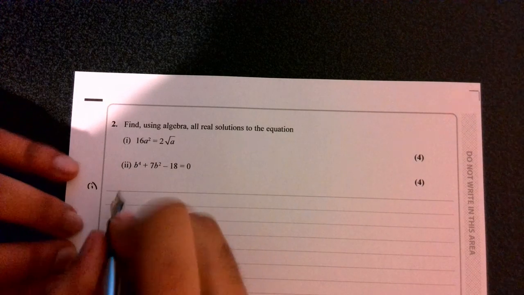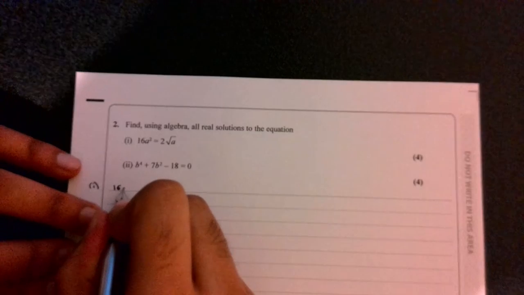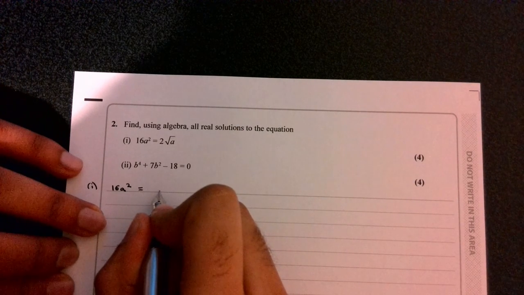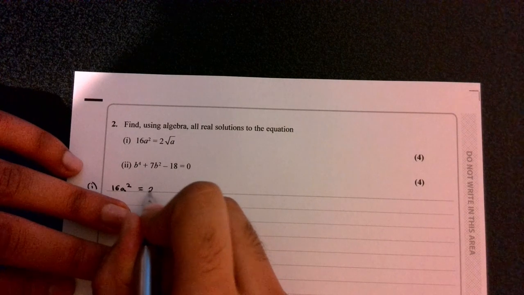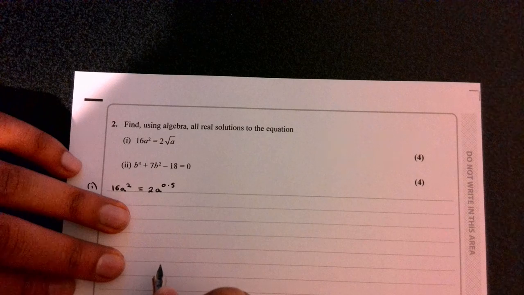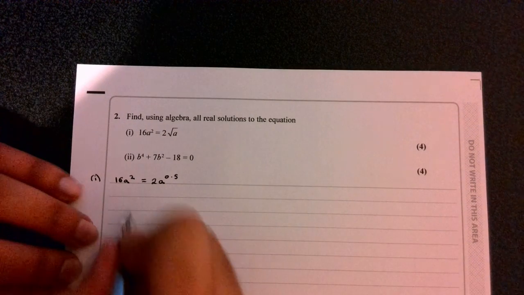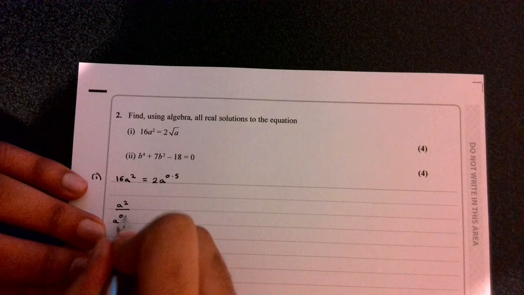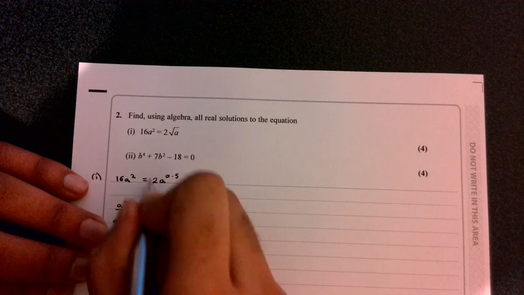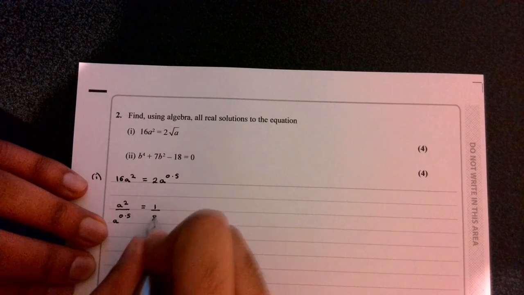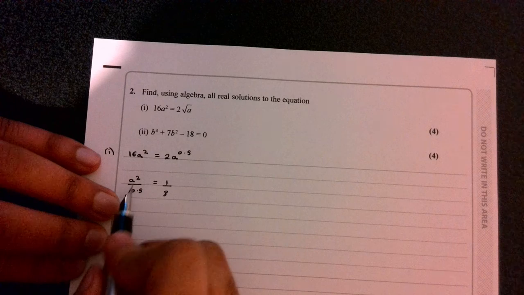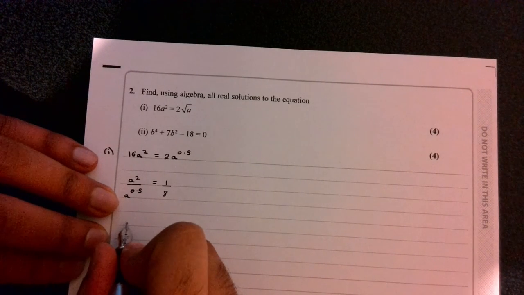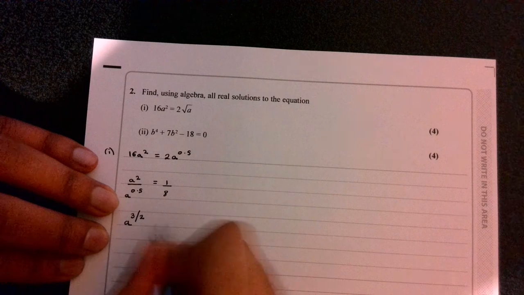Well, for the first part, on the left hand side we have 16a squared, and on the right hand side we can rewrite the square root of a as a to the power of a half, or a to the 0.5. So we have 2a to the 0.5. And if we rearrange, on the left hand side we have a squared over a to the power of 0.5, and this is equal to 2 over 16, which is 1/8. So, using the laws of indices, a squared over a to the 0.5 would be a to the power of 3 over 2. So we have a to the power of 3 over 2, which is equal to 1 over 8.